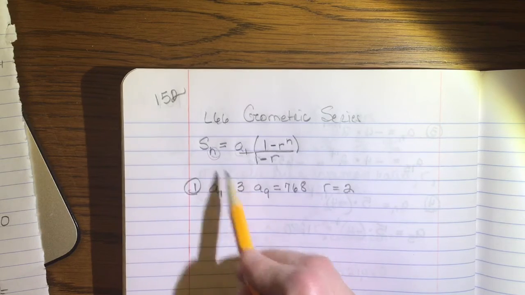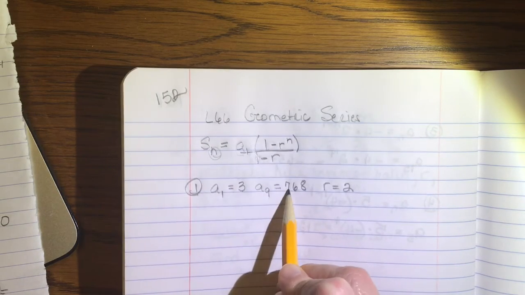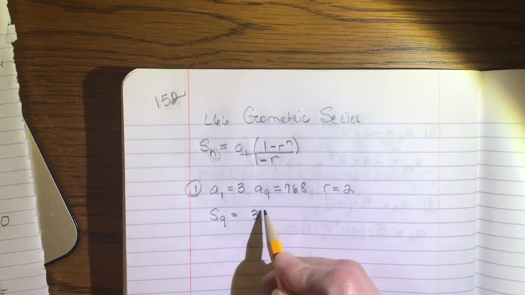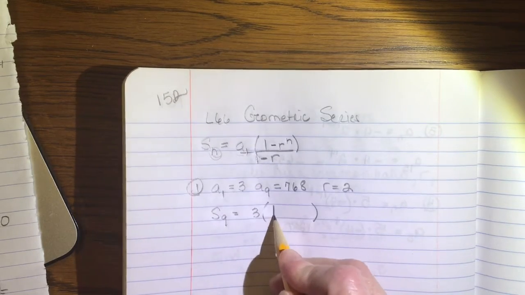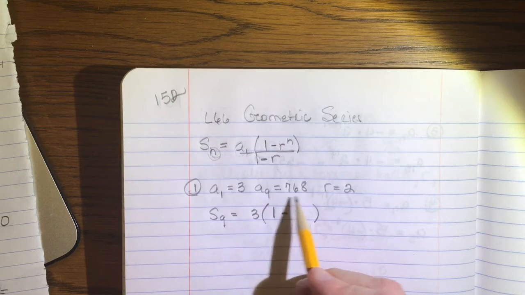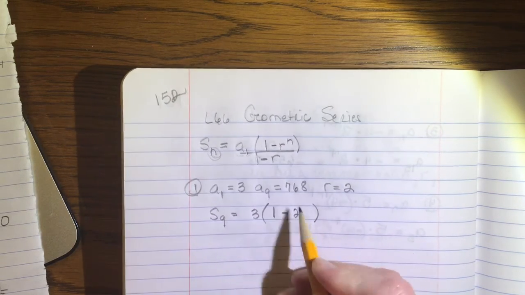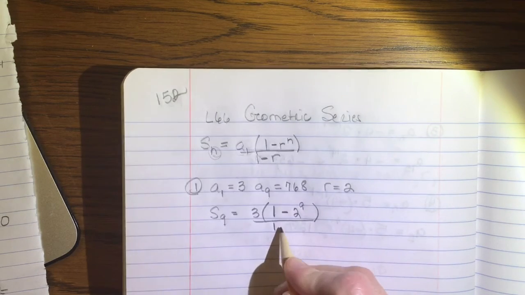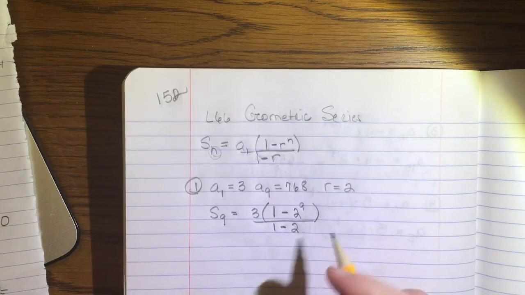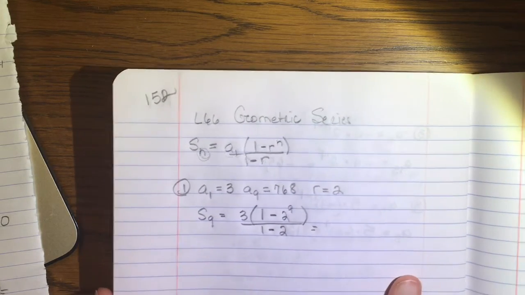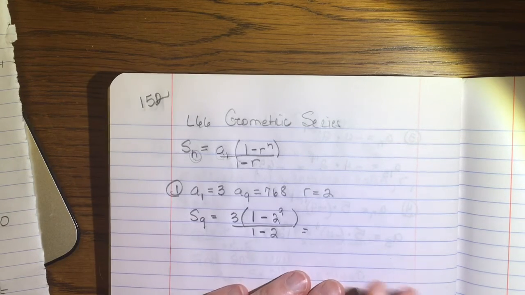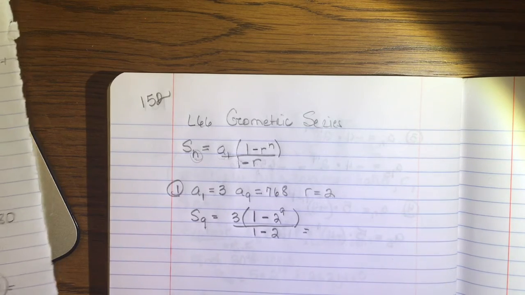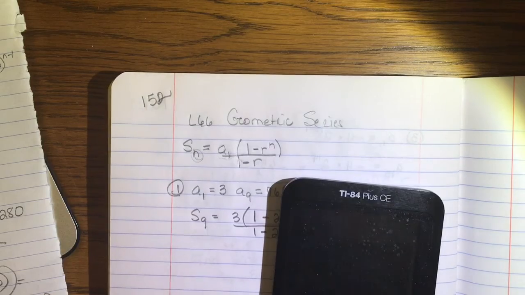So we're going to be adding 9 numbers because they gave us the first one and they gave us the last one. So S sub 9 is equal to the first term, which is 3, and then parentheses, 1 minus our r, which they told us was 2, raised to the 9th. It doesn't go down 1. And then all of that is over 1 minus r, which is 2. I'm not going to type all of it in one step. You really have to be careful on this, because if you use that fraction setup, you could type it with parentheses.